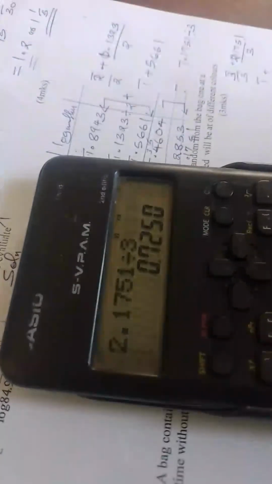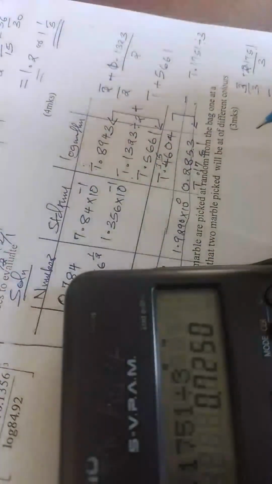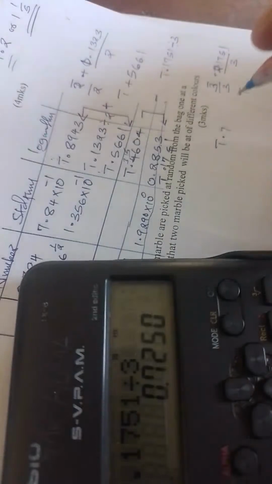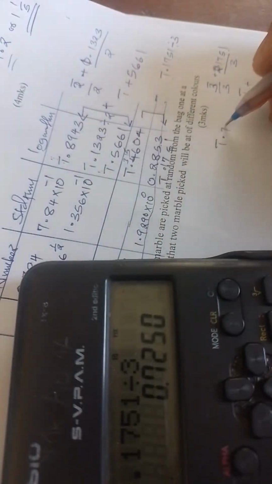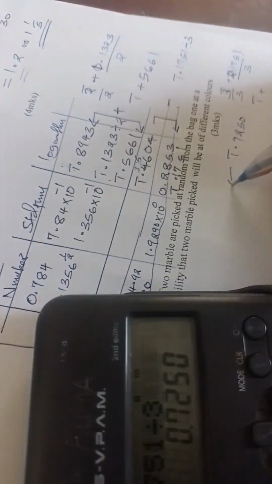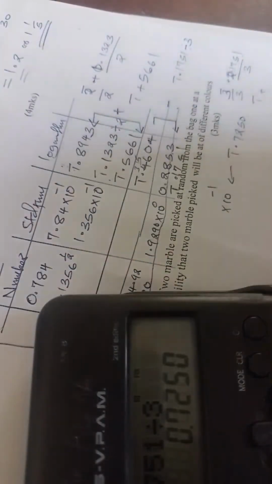Then this one plus bar 1 will be the same as bar 1.7250. Then after that we can find the antilog of this number. If you want to find the antilog of this number, it will be 10 raised to the power bar 1.